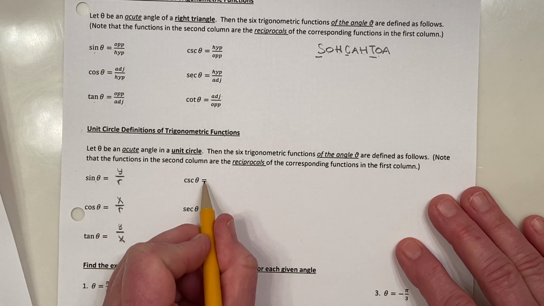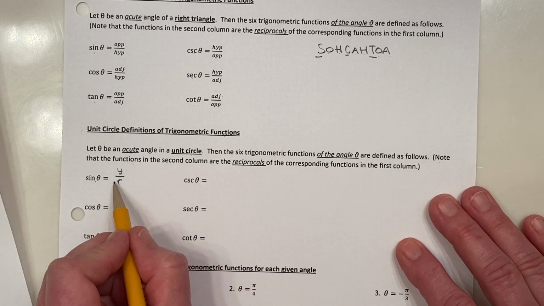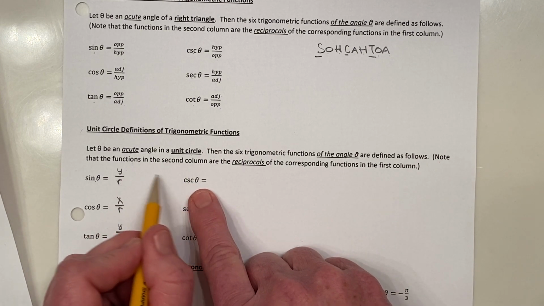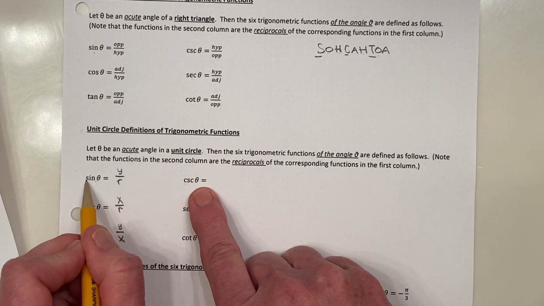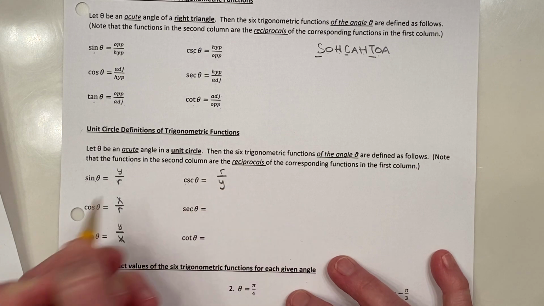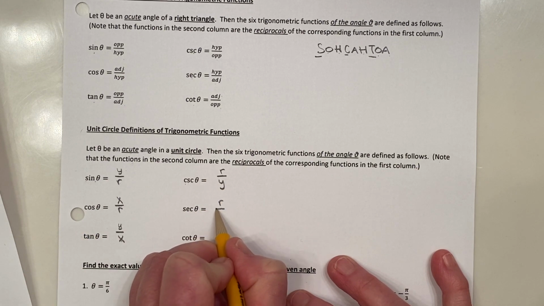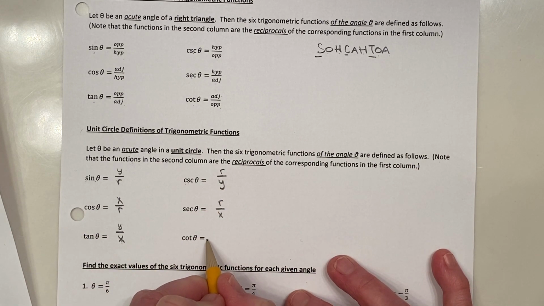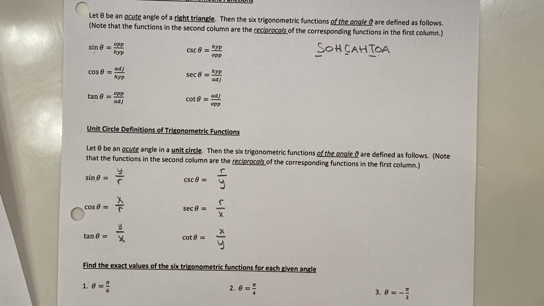No hypotenuse in tangent, it's just opposite over adjacent, or in this case, it's the y component over the x component. And then these would be easy to fill in because remember, they're just reciprocals. So cosecant of theta is the reciprocal of sine theta. So this would be the radius over the y coordinate. Likewise here, it's r over x, and likewise the cotangent would be the x coordinate divided by the y-coordinate.